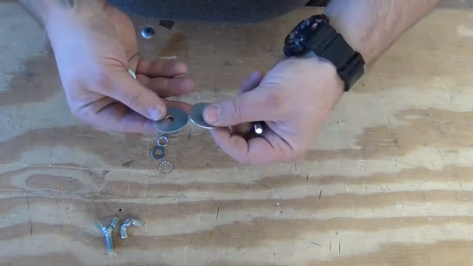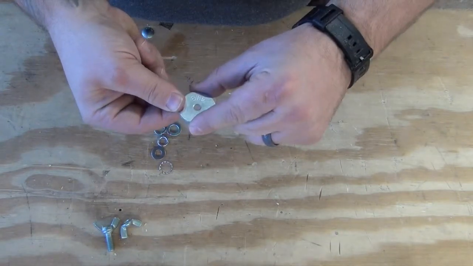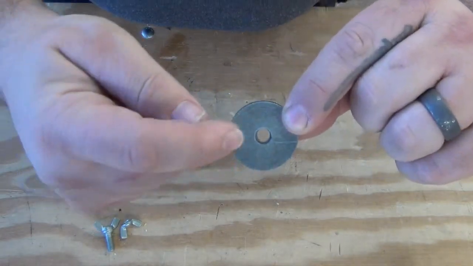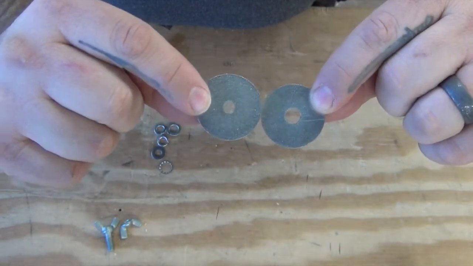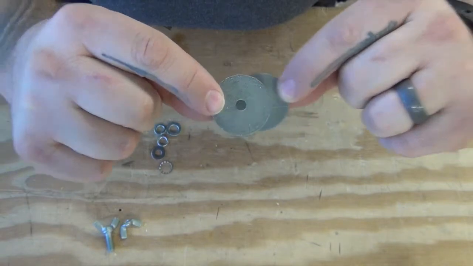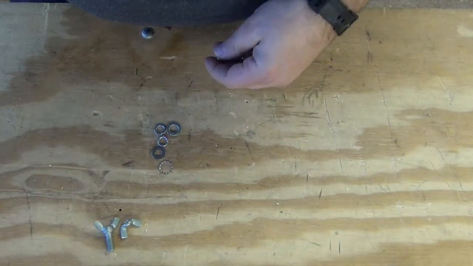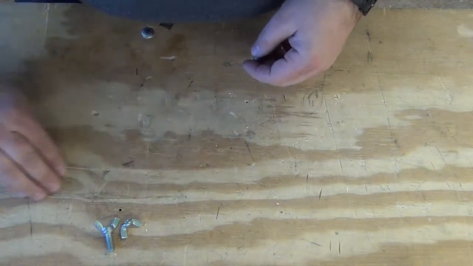These two particular fender washers have the same exterior diameter, but we can also see very closely that they take two different fasteners. So one of these is designed to carry slightly more weight than the other. So that's it for our washers.